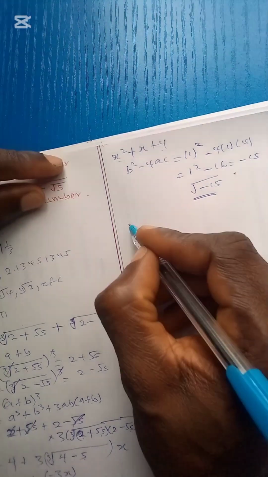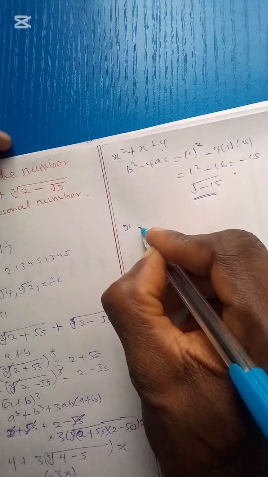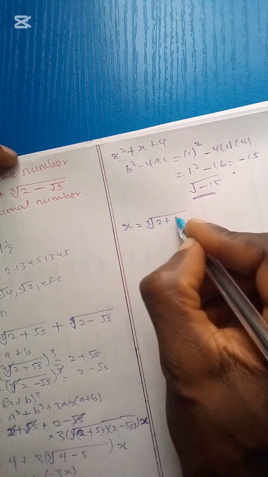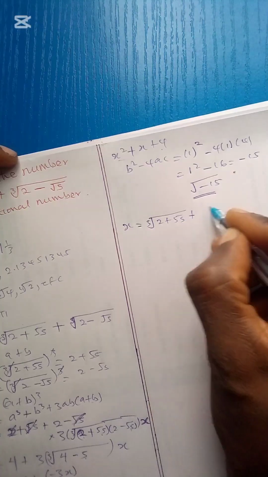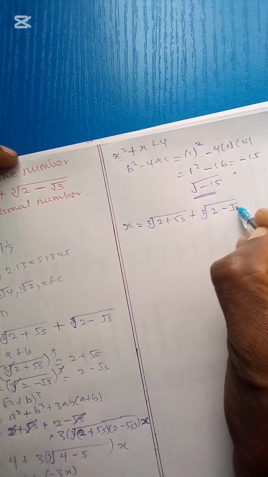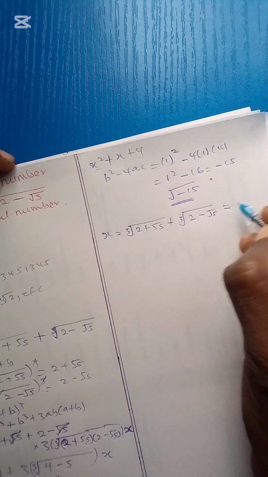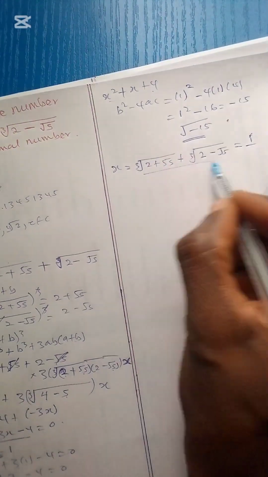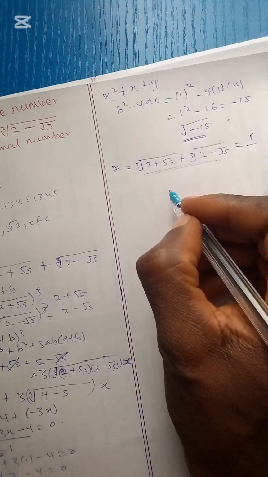Therefore, since x is equal to the cube root of 2 plus root 5 plus the cube root of 2 minus root 5, and we have it as equal to 1, it then means that this is a rational number.